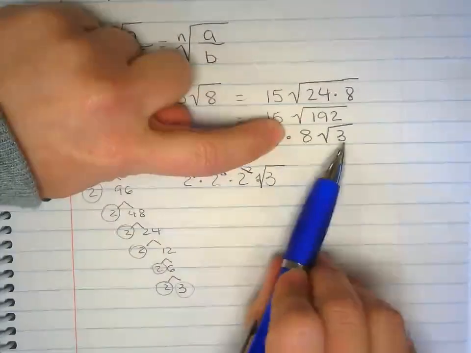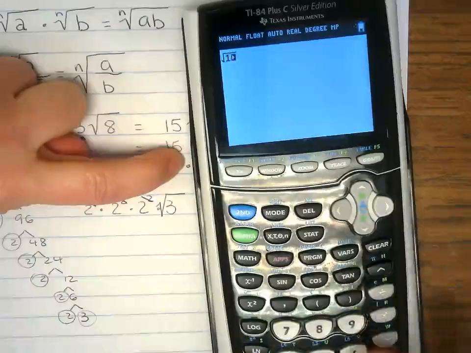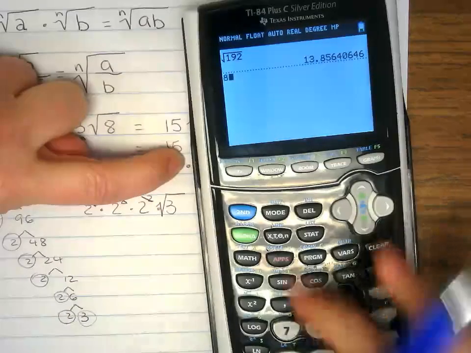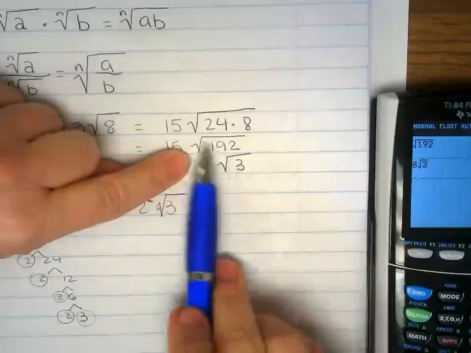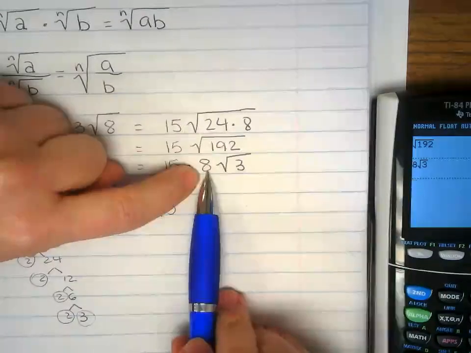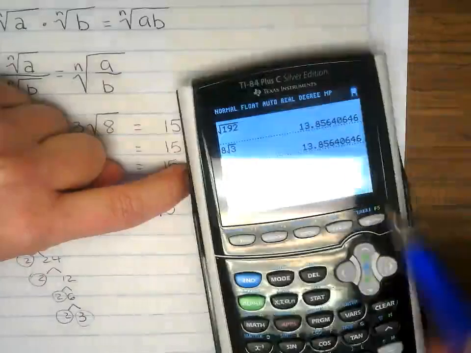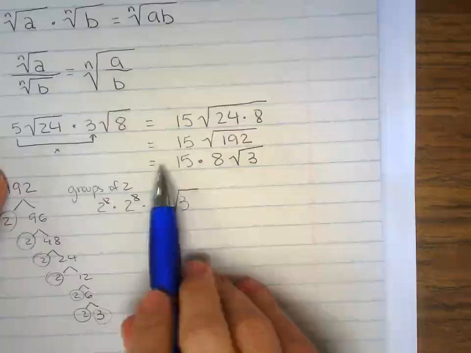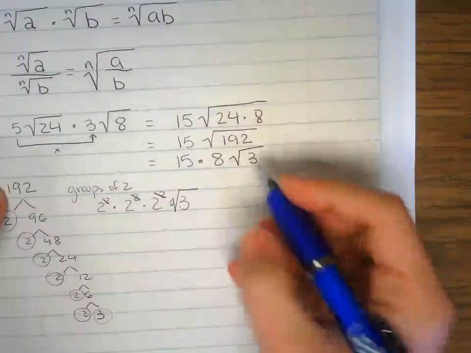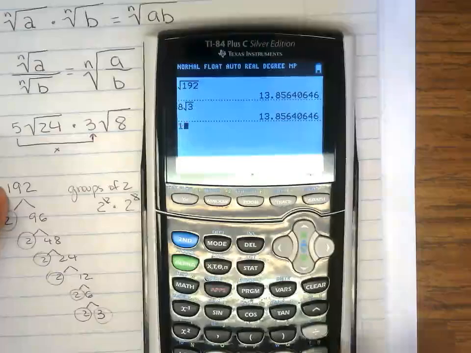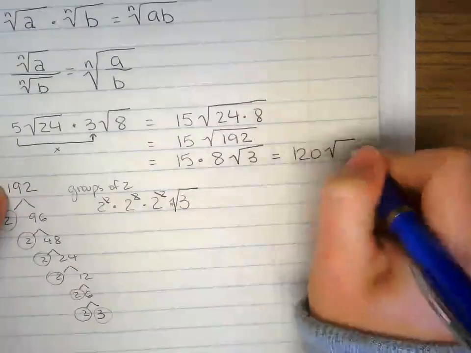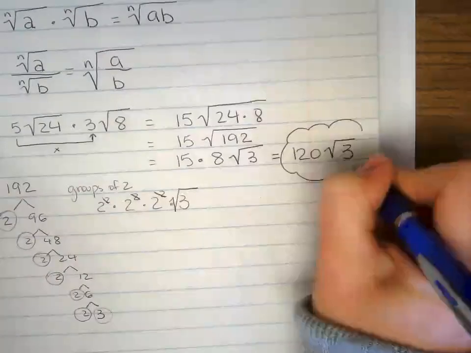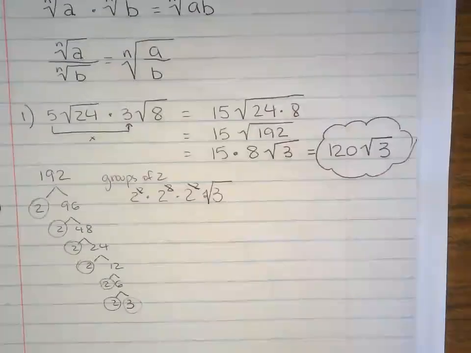Now the square root of 192 is the same thing as 8 square root of 3. Now we can multiply these two right there. 15 times 8. So 120 square root of 3. Done.